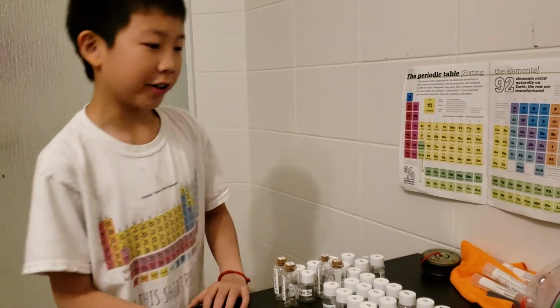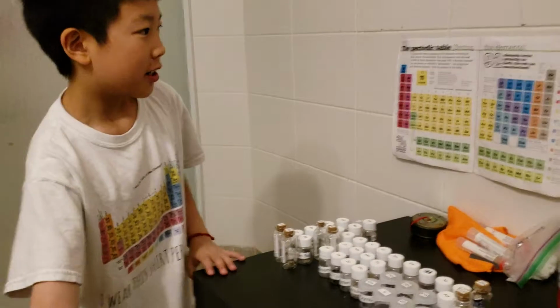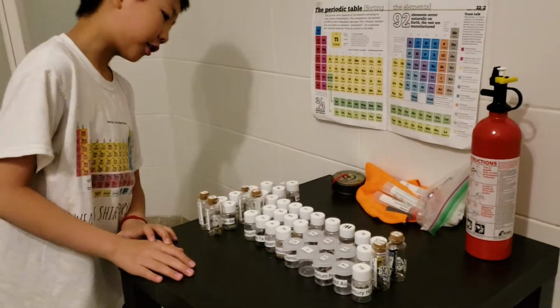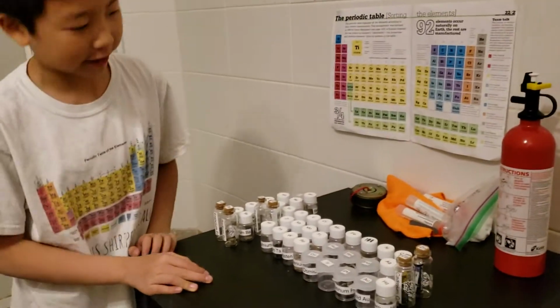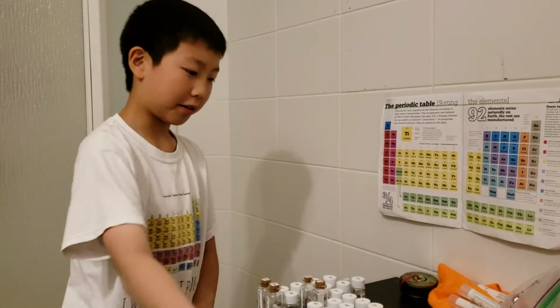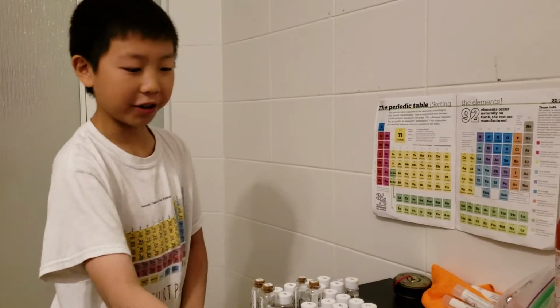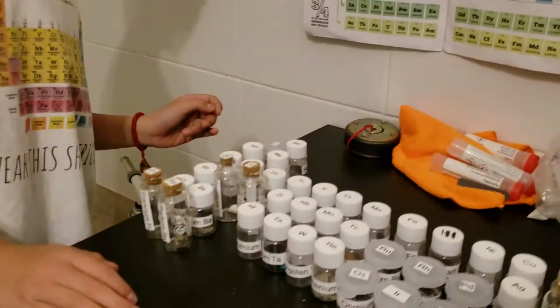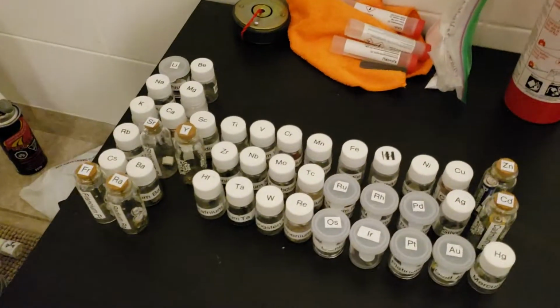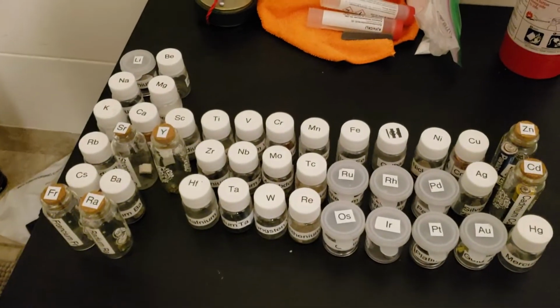Alright everyone, Ethan here. Today I want to show you my periodic table of the elements. I didn't take out technically all of them because, well, one, there's not enough space, two, you're going to get bored. So I'm just going to talk about these three little groups of metals.